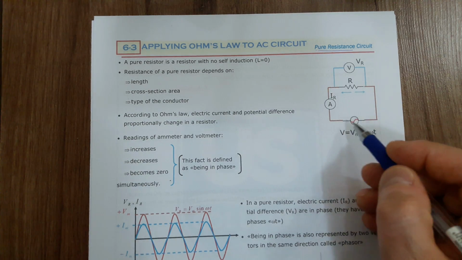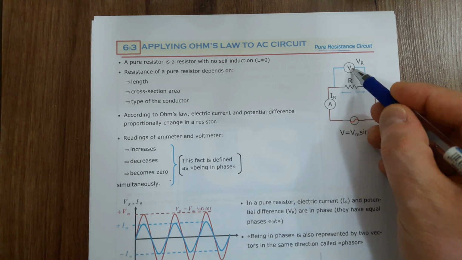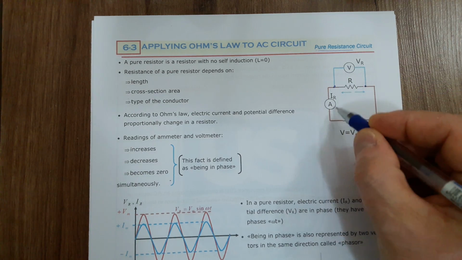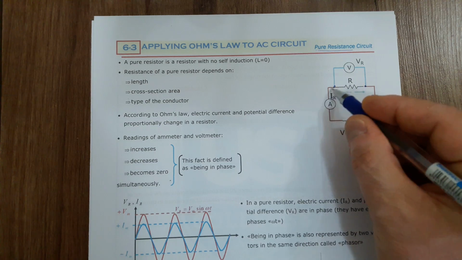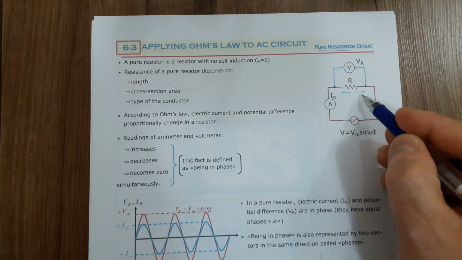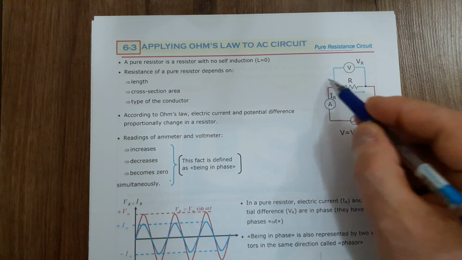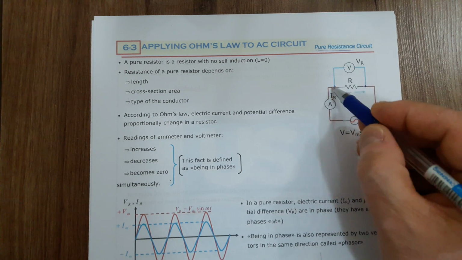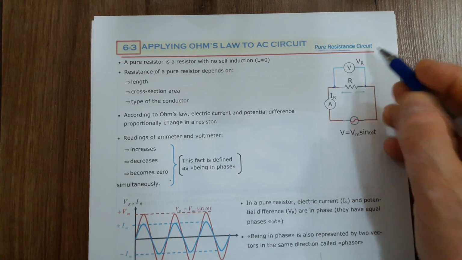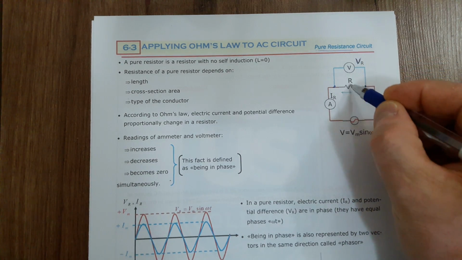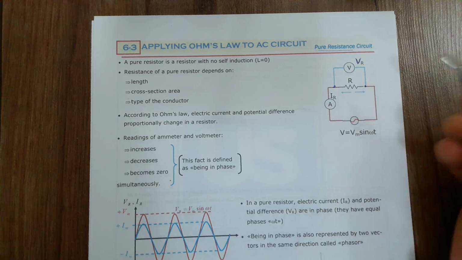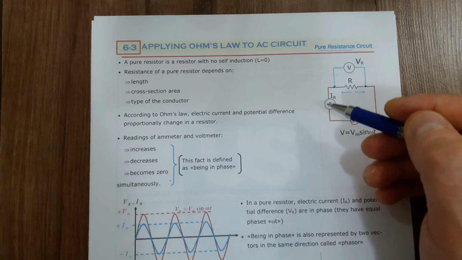sine omega t. And a voltmeter is connected in parallel with the resistor, and an ammeter is connected in series with the resistor, so we can measure the electric current on the resistor and the potential difference between the ends of the resistor. By these two devices, we can calculate the potential difference VR across the resistor and the electric current IR through the resistor.